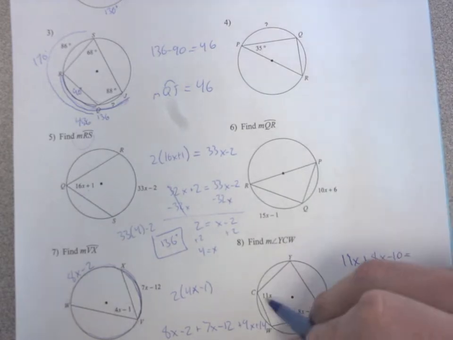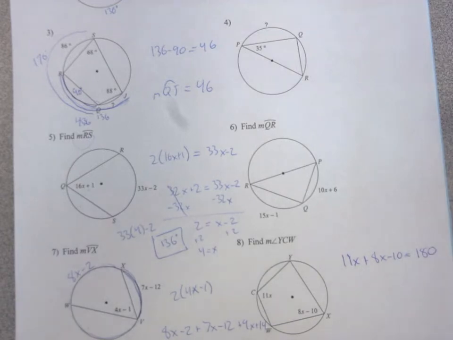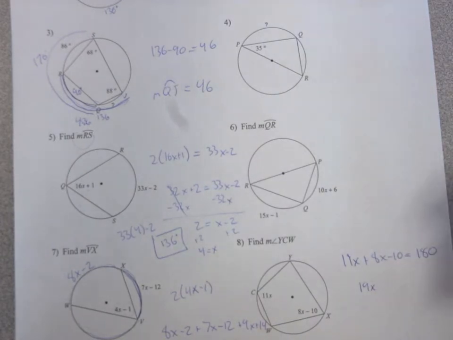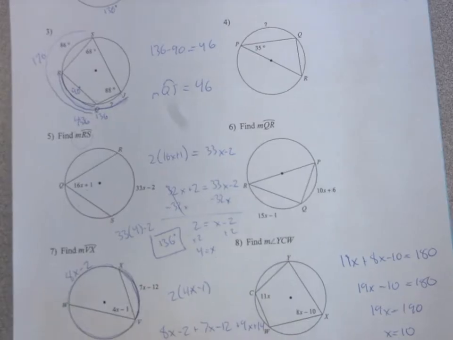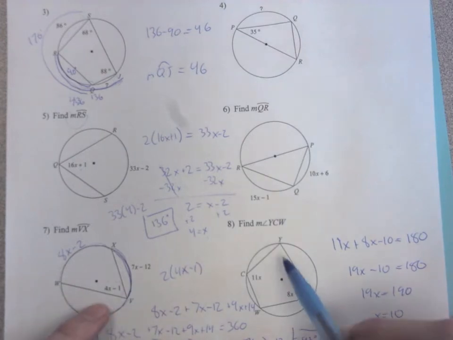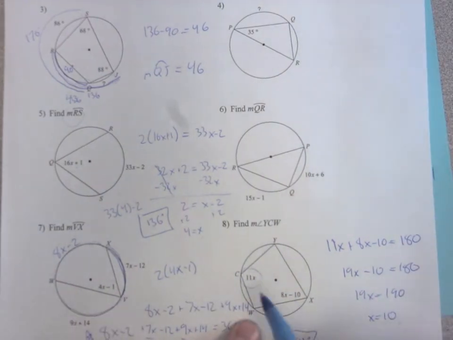So I'm going to add these two guys together and set them equal to 180. When I do that, I'm going to get 19x minus 10 equals 180, and then we just need to solve. So 19x equals 190 when I add 10 to both sides, x equals 10. Okay, again, not what I'm looking for. I need an angle measurement, YCW. Okay, so I'm going to plug 10 into that expression.